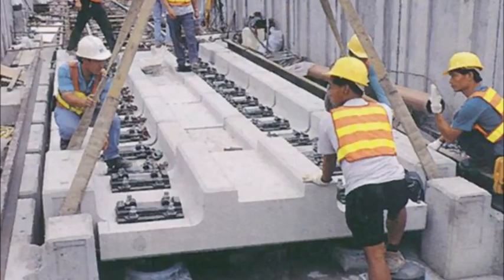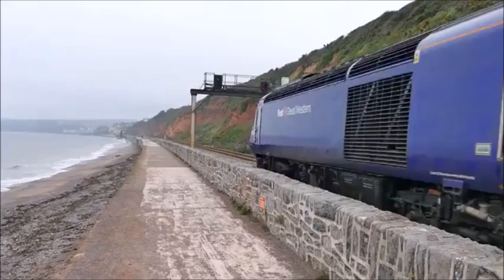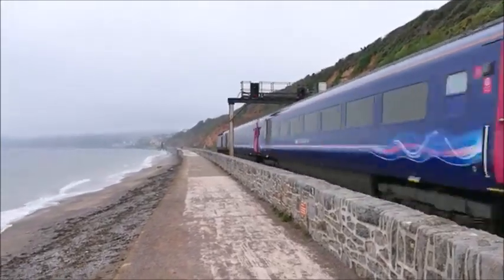Railway track construction. Building a railway track is a complex and highly specialized process that requires careful planning, engineering expertise, and adherence to safety standards. Below, I'll outline the general steps involved in building a railway track.